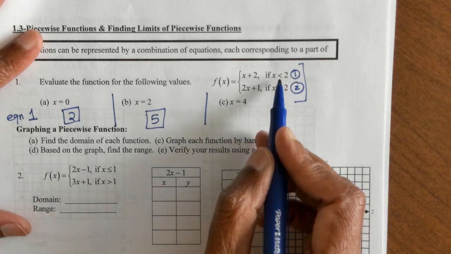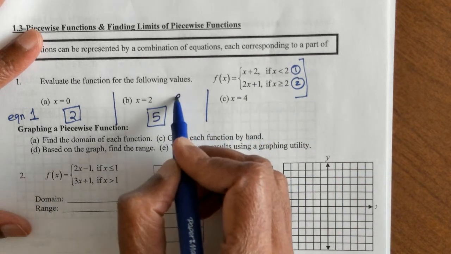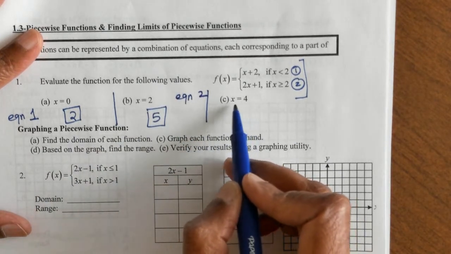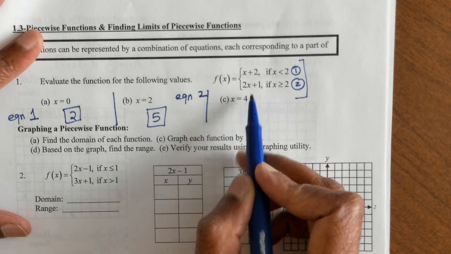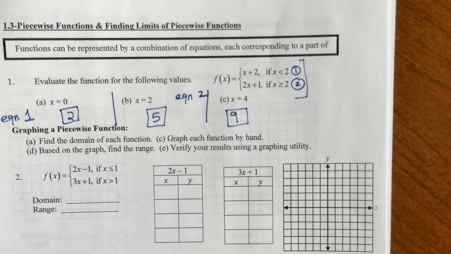X equals 2 is dicey because you see 2 in both places, but this is the one that says equal to 2. So this would be equation 2. And this is obviously equation 2 because x equals 4 is greater than 2. So it's 2 times 4, 8 plus 1, 9. Everybody okay?